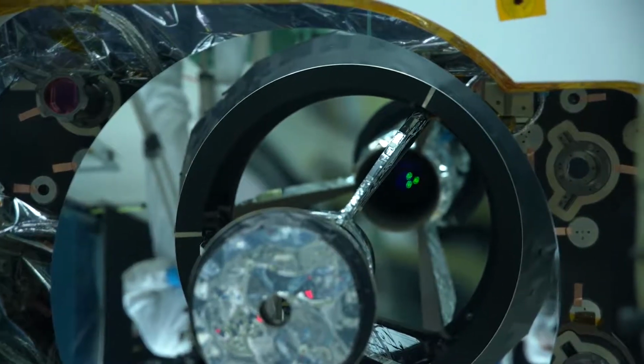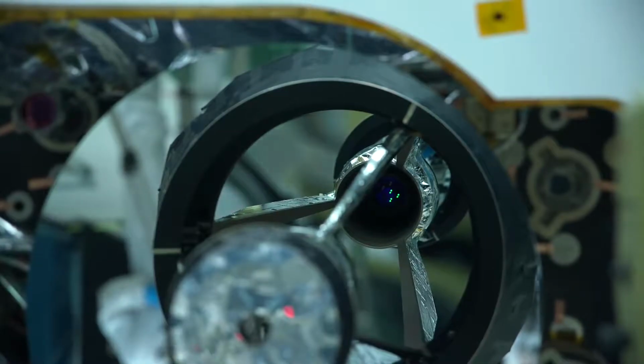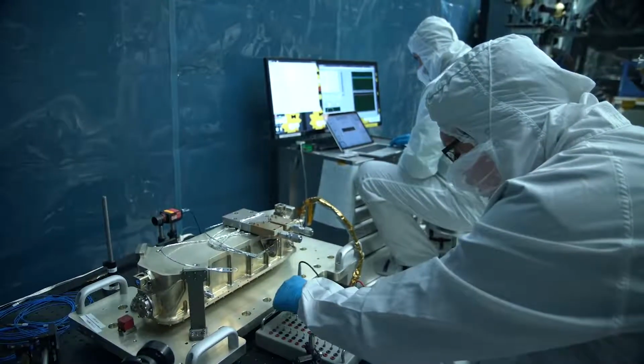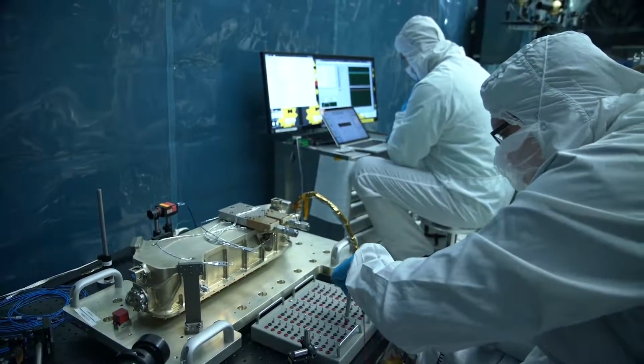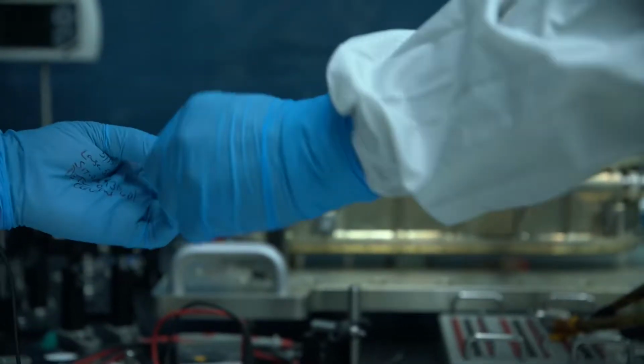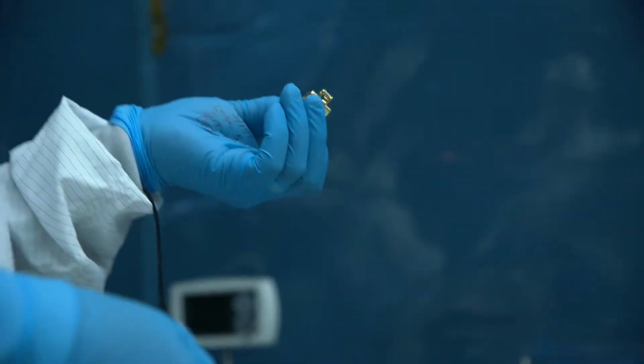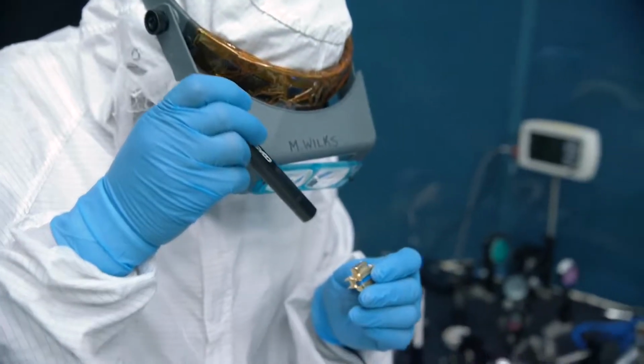So I'm the instrument scientist for GEDI, and that's sort of the translator between the engineering and the science. So Ralph and I, we've been working on GEDI for over 20 years, trying to get the technology ready and the science ready, so we could fly a mission like this. And it's been great to get to this point.